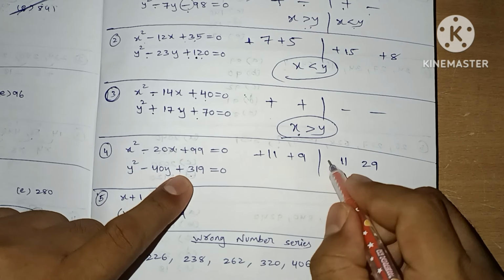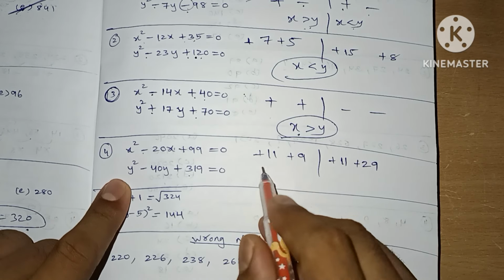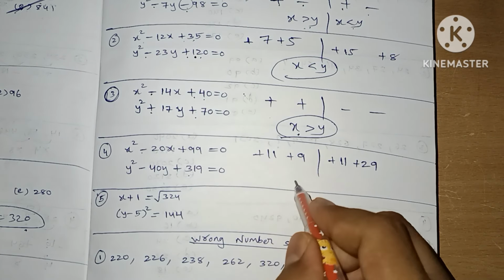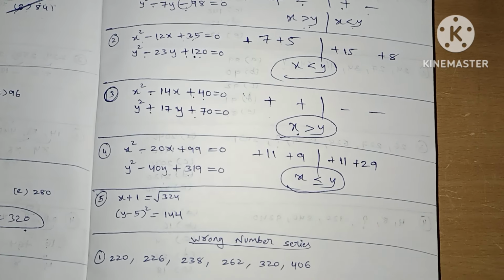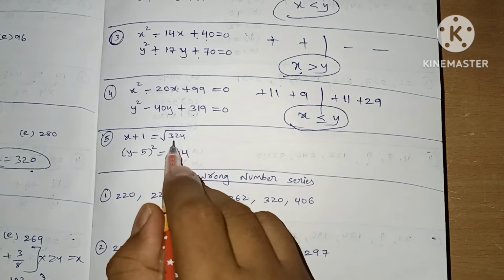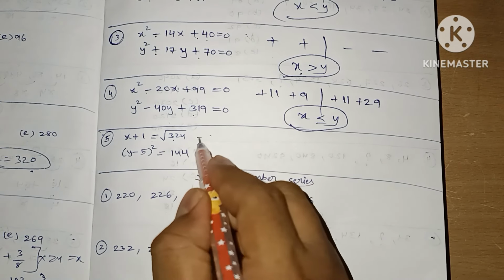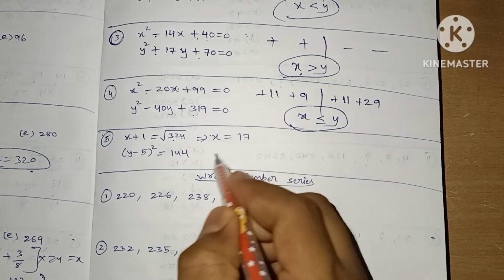Minus and plus means both the roots are in positive. There is a base only one. So comparing these two it is clear that x is lesser than or equals to y. Next one, here x plus 1 equals to root over 324. Root over 324 means 18. X equals to 18 minus 1 which will be 17.